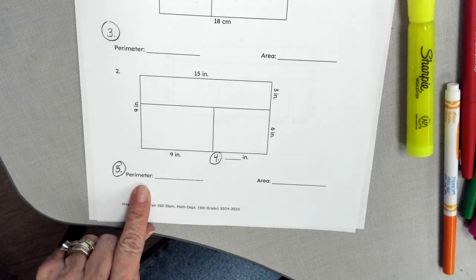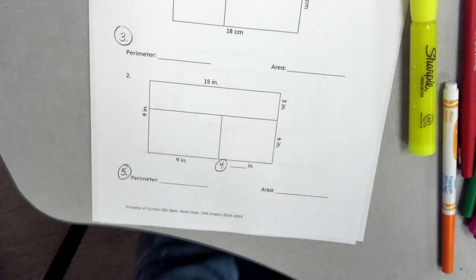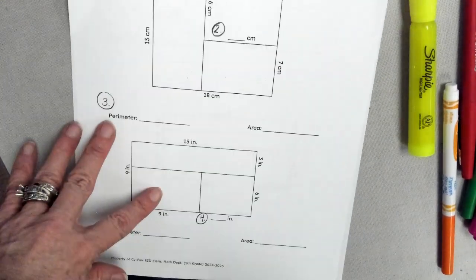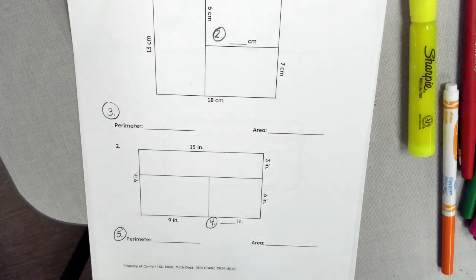Got it? All right, go to your seats. You can use your table groups. Lucas, you can move with these guys if you want, so you're not by yourself.